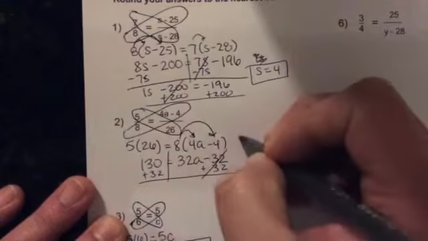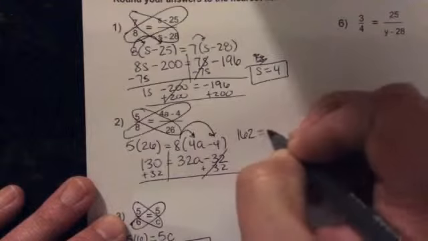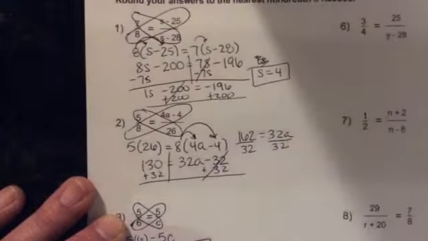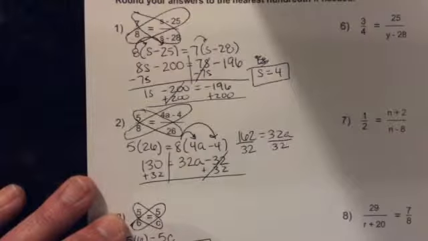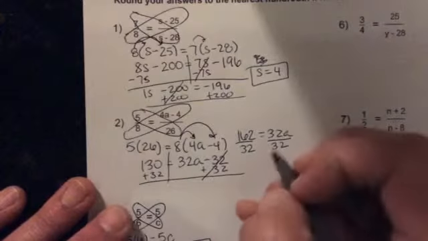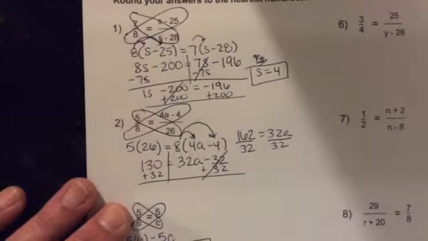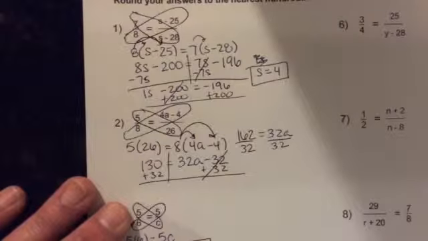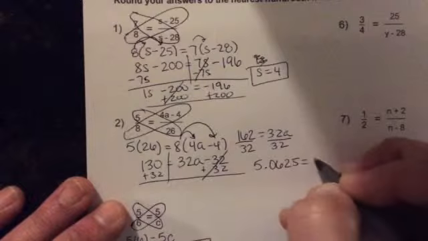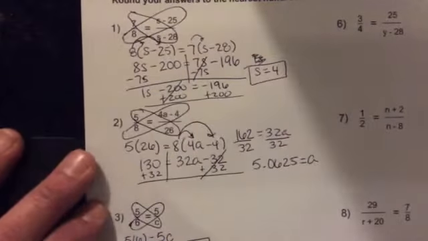So I'm going to rewrite my stuff over here. 162 equals 32a. I divide by 32 to get my answer. So 162 divided by 32. Or you can write it as a simplified fraction. Either way works.